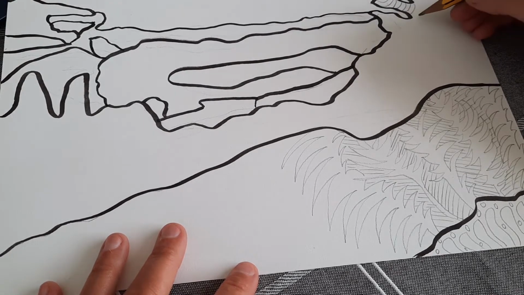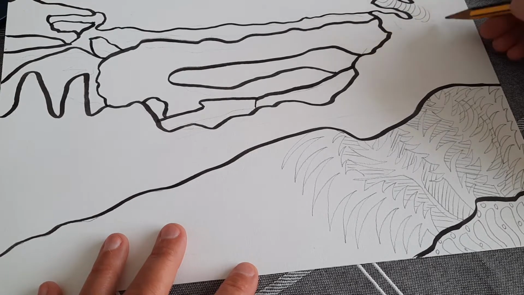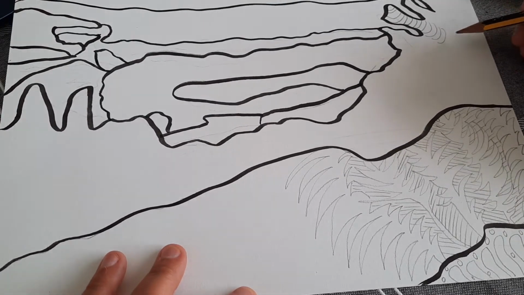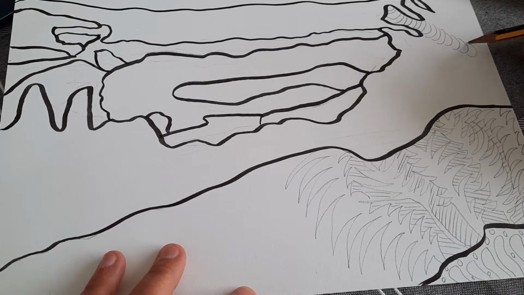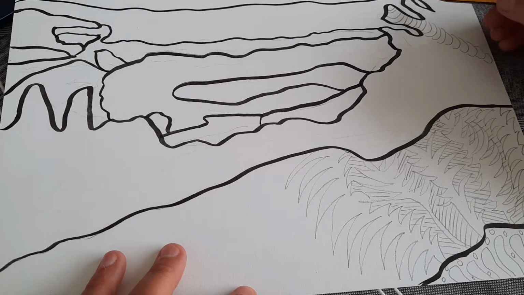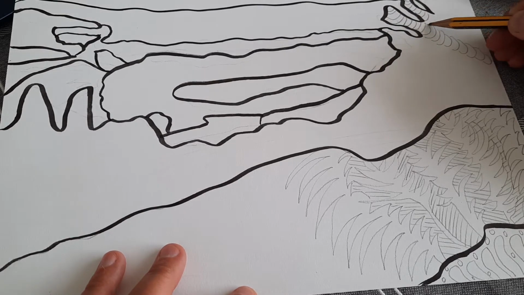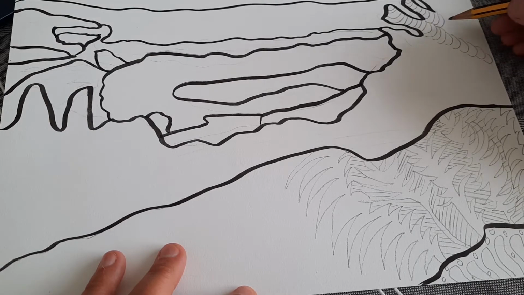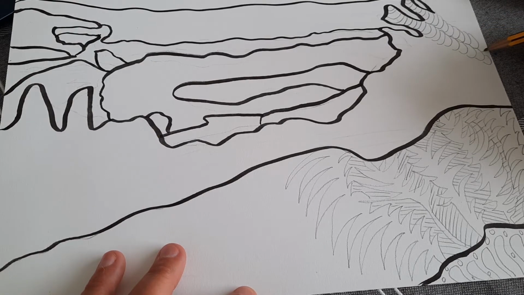I'm going to try and mimic the branches of the tree. Now you can create more complicated Zentangle patterns if you want, or you can do quite simple ones like I'm doing here. So again, have a little look and get some research going on about Zentangle patterns.